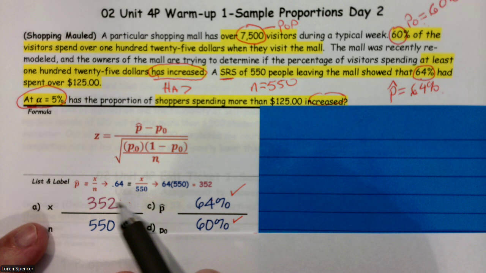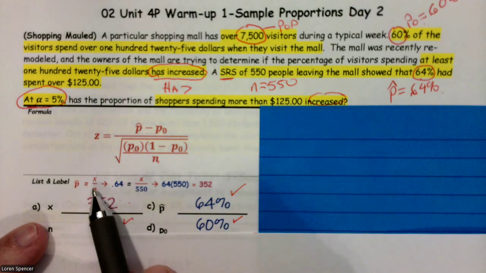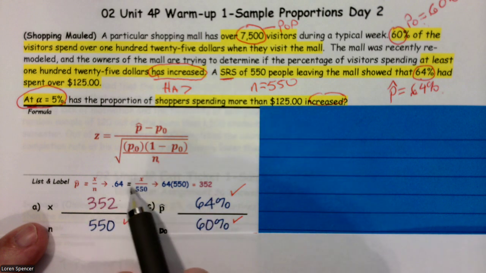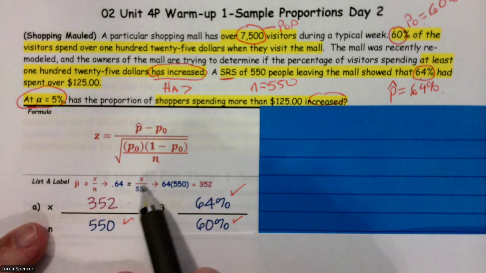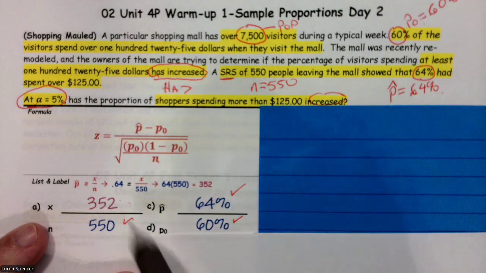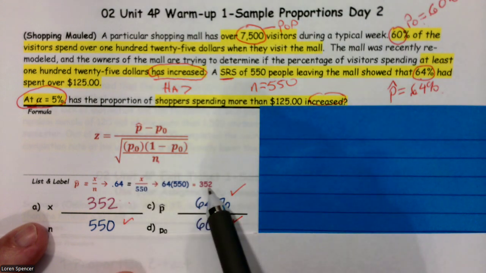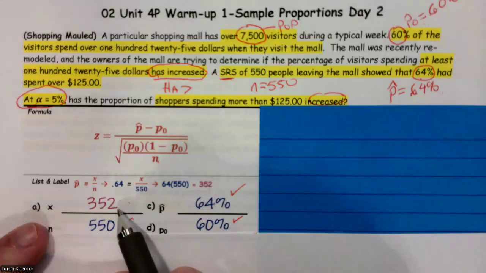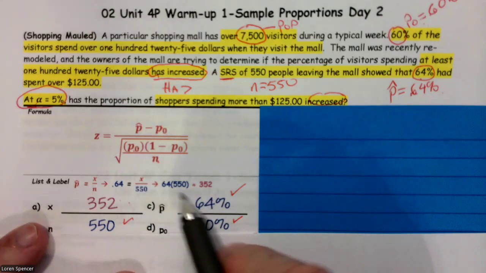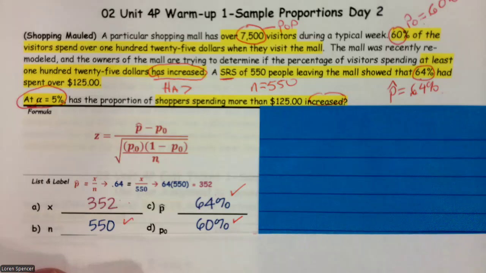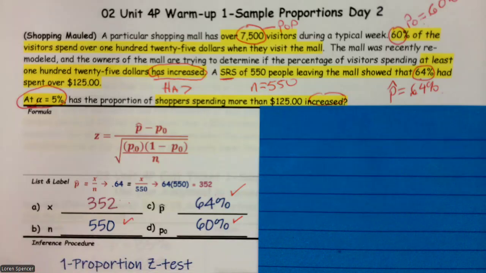So to get X, we're going to set up a proportion because P hat, or the 64%, equals X over the sample size. So X over 550. When we multiply 64 times 550, we find out that X is 352. So there's our sample size, and we had to actually solve for that, and that's why that's in that purplish color. All right, what are we about to do? We're about to run a one proportion Z-test.